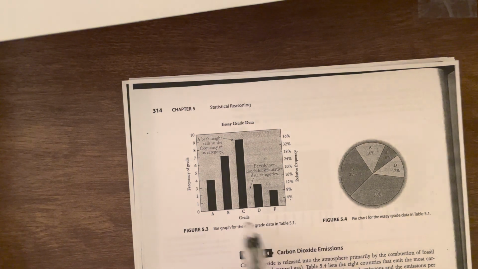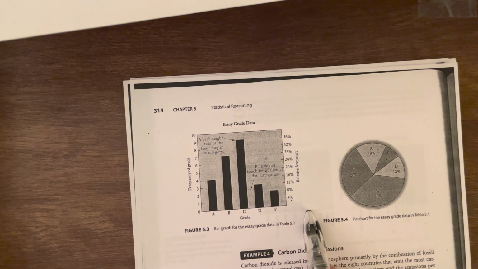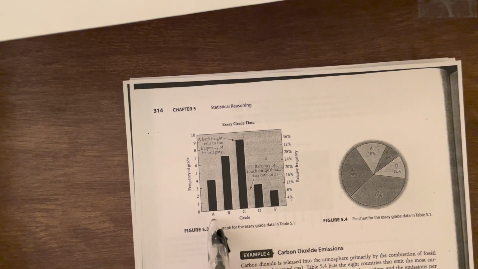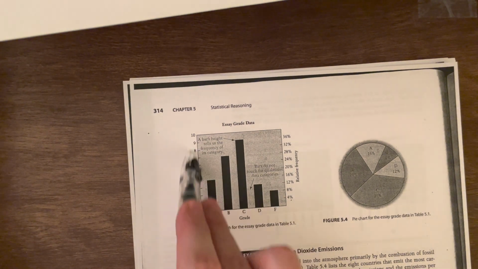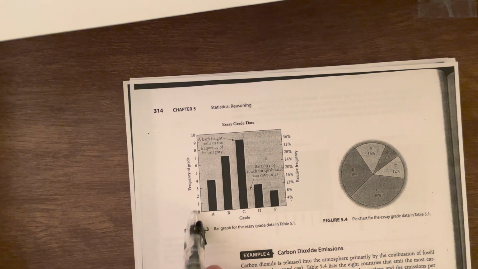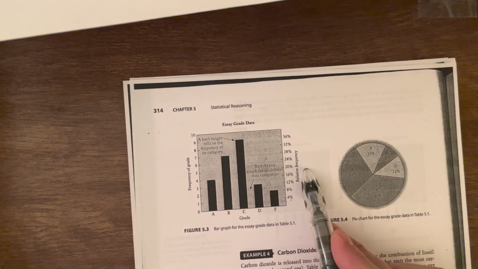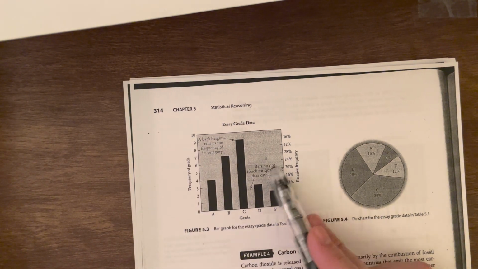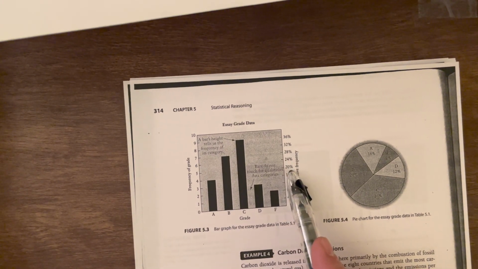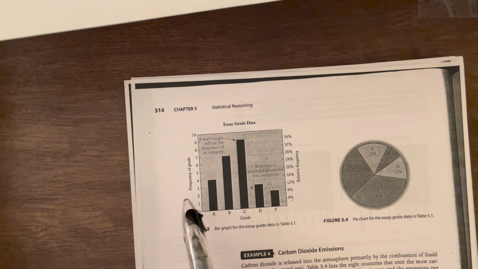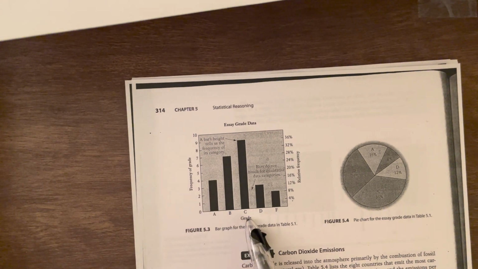The letter grades go across the bottom, identified as grade. The frequency goes on the y-axis, technically. We very rarely put the relative frequency here; I have to be honest, that shouldn't be here. For a regular bar graph, we base it off frequency and category.